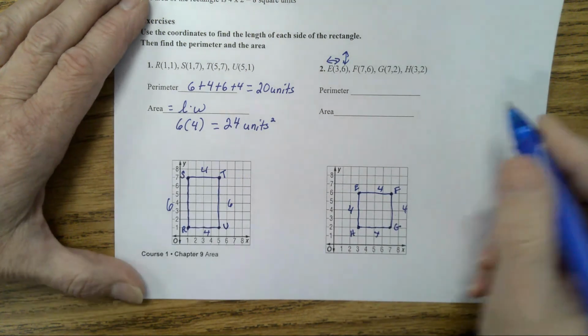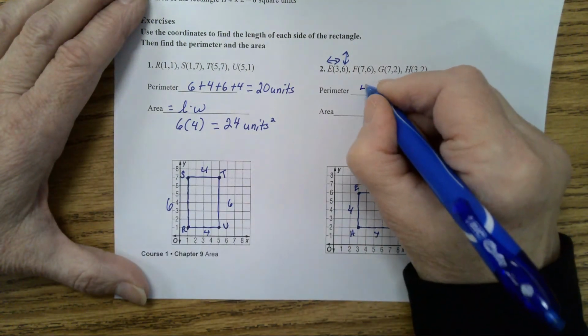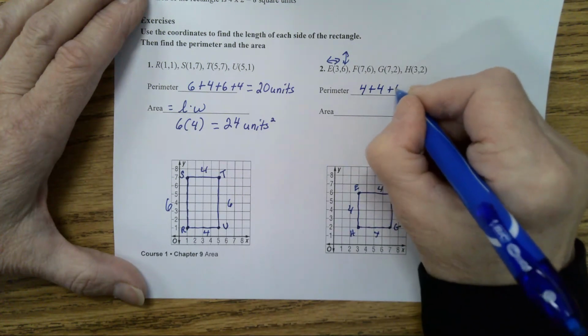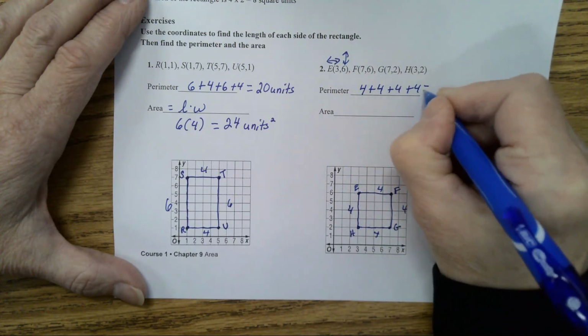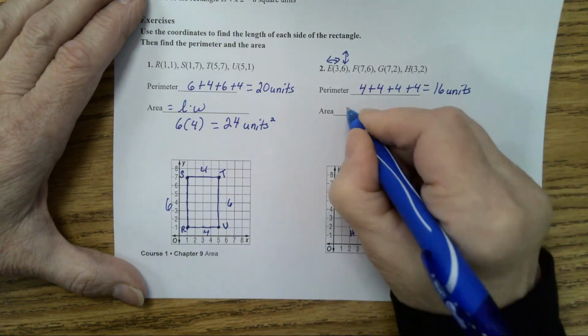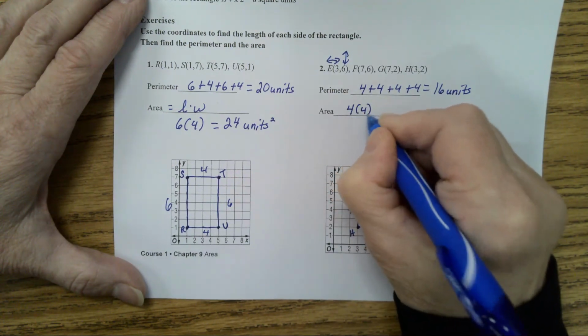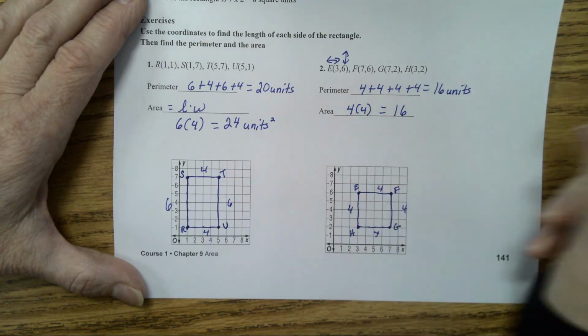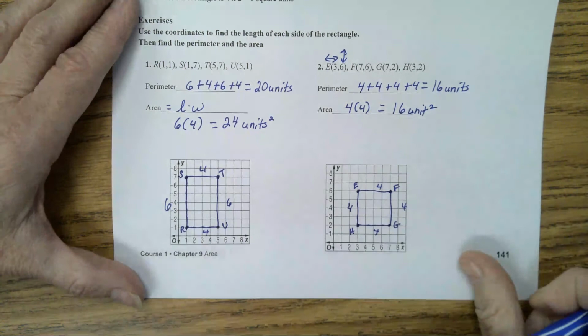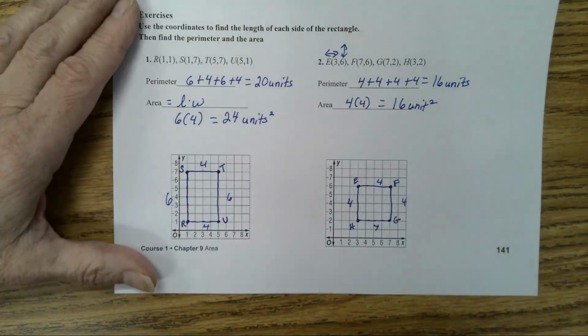So the perimeter, you could do 4 times 4 since it's a square, or 4 plus 4 plus 4 plus 4, and that's 16 units. And the area is 4 times 4. It's the same, 16 units squared. All right, when it's a square, it looks like their perimeter and area are the same when it's a 4. Any other questions?